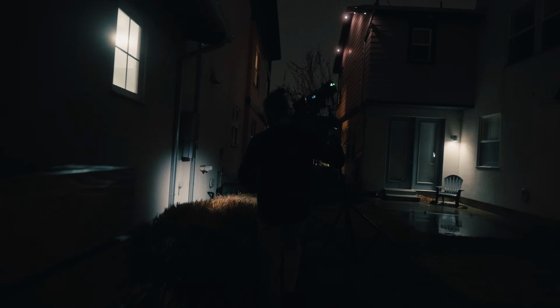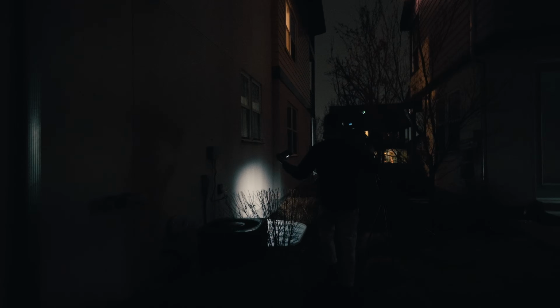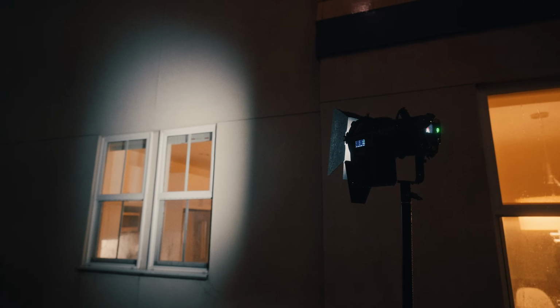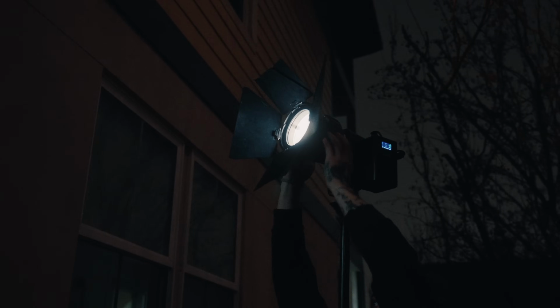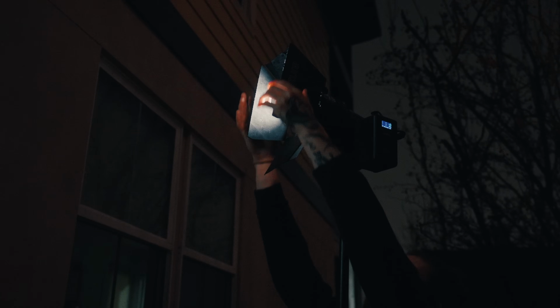Okay, so what we're doing here, I've got my phone in one hand with the Hollyland monitor. I'm just trying to pop a little bit of light on the wall, just to give a little bit of texture. Sometimes I just take a little portable light and go mobile with it. What I think I can do is pull this to a flood and sharpen up this barn door.